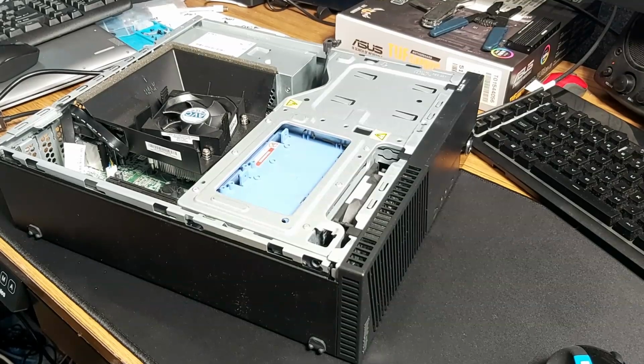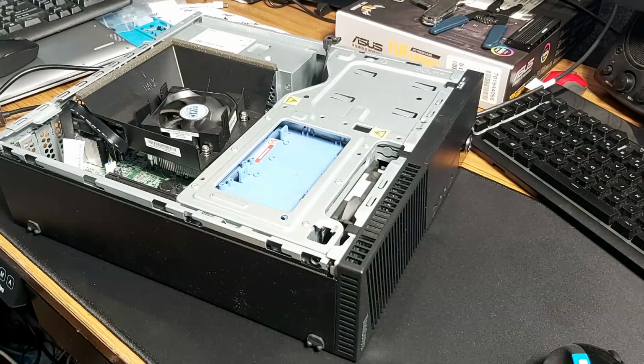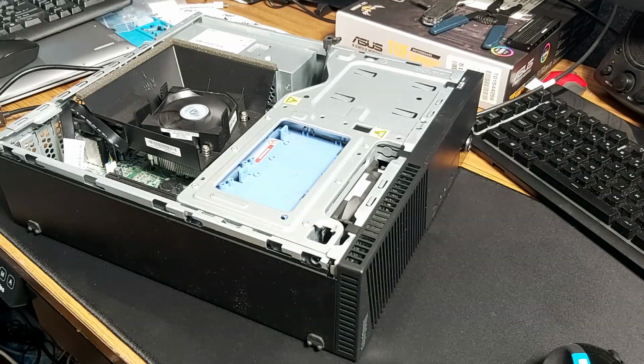Today on deck, we have a ThinkCentre M93P, and it's behaving weirdly. Attempt to power up. Just listen to it. Yeah, so it attempts to power up, one beep, and then it recycles, just doing this continuously.